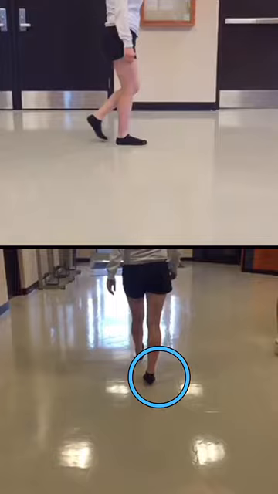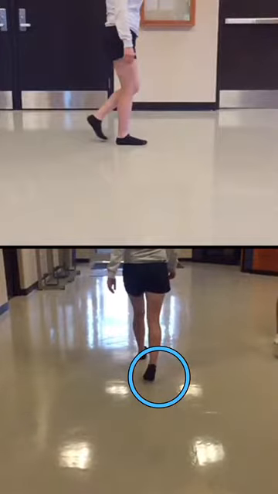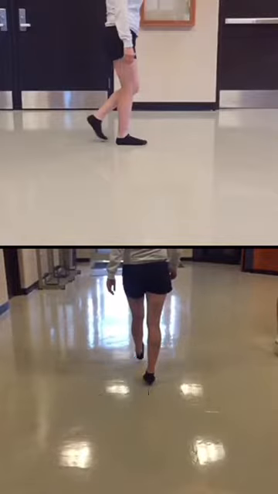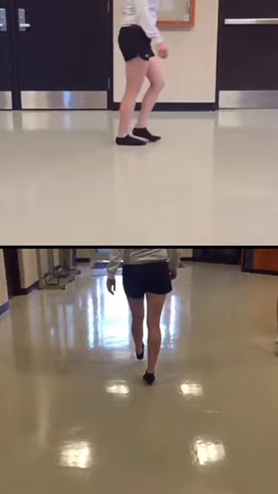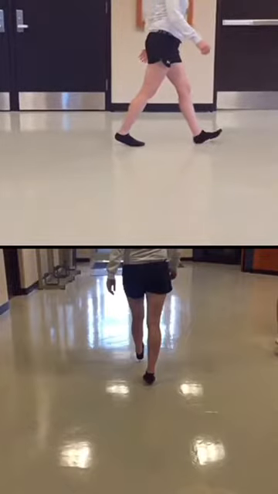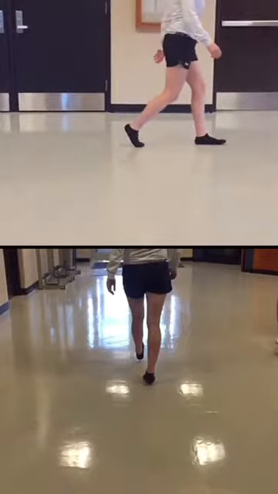And as the heel rises, the gastrocnemius contracts to activate plantar flexion, which we can see down here. I'll point to it right about there. There we go. And then we can take a look at the top one as well and see the same thing. Heel's leaving the ground right now. And there's your plantar flexion.